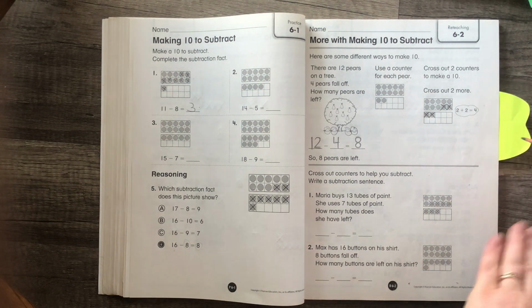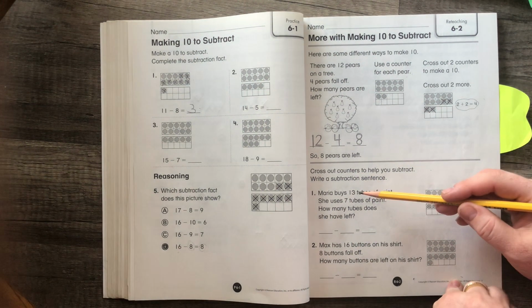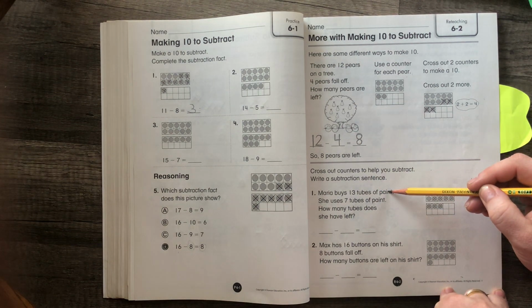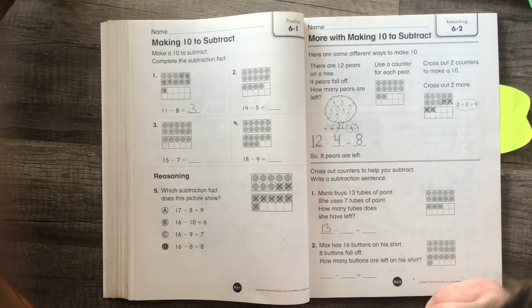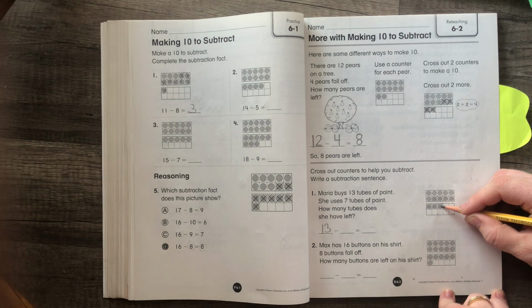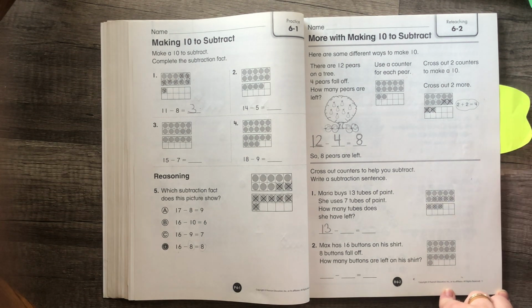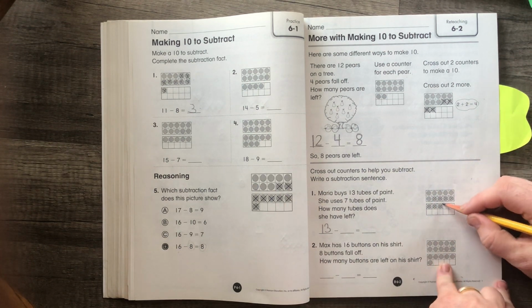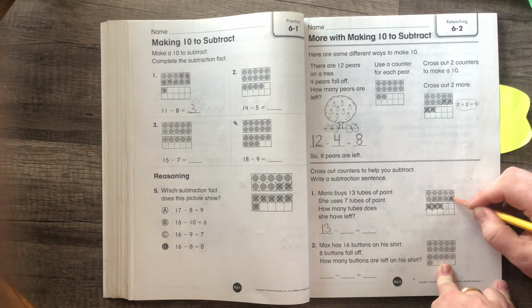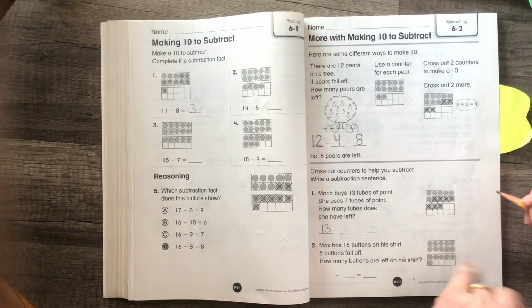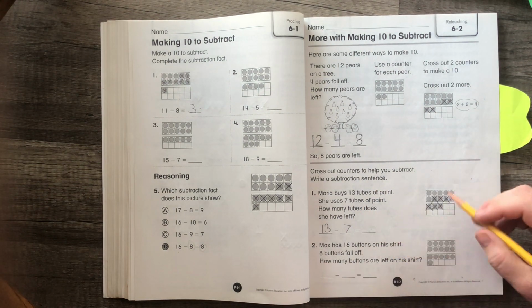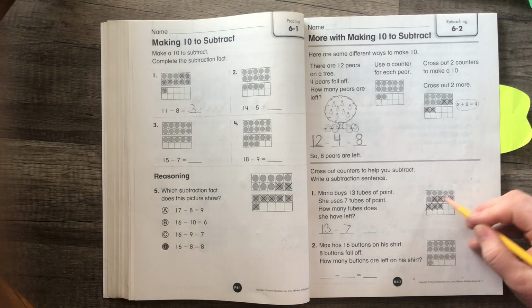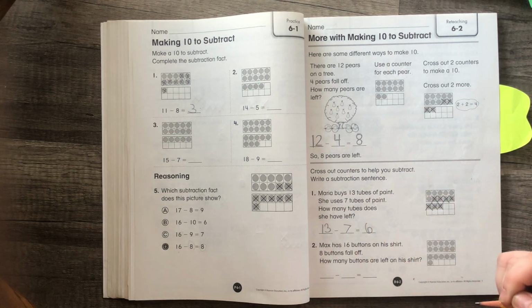So we're going to do number 1 here, and let's see what we get. Maria buys 13 tubes of paint. So she buys a total of 13. So I'm going to write my 13 here. And it's also drawn in our 10 frame here. She uses 7 tubes of paint, which means that's what she's done. She's used and done, so we're going to cross those out. 1, 2, 3, 4, 5, 6, 7. She used up 7. So how many does she have left? Let's count. 1, 2, 3, 4, 5, 6. Total of 6.